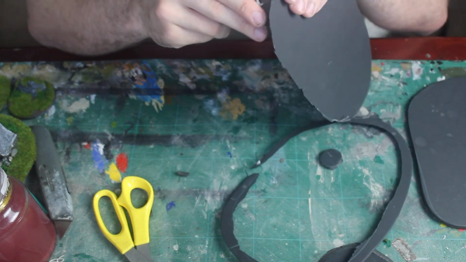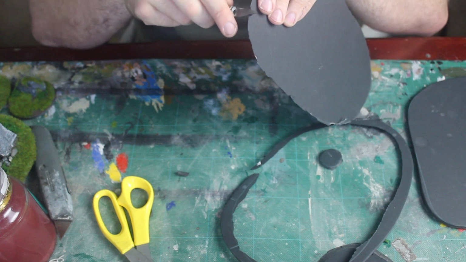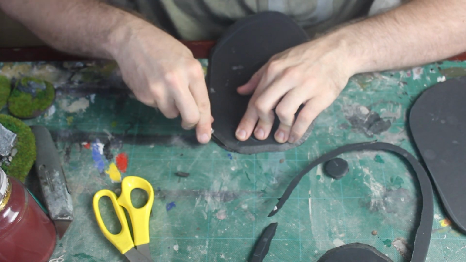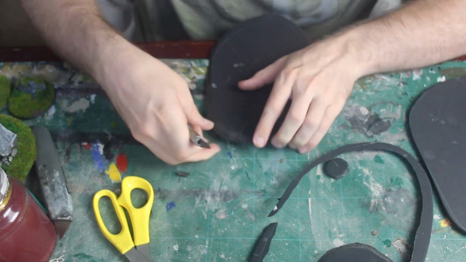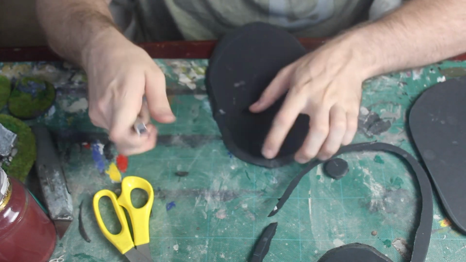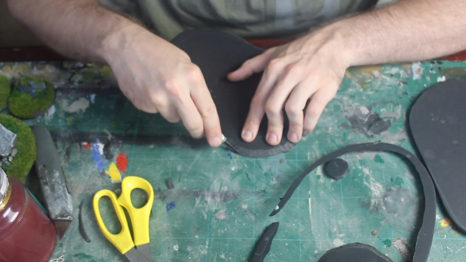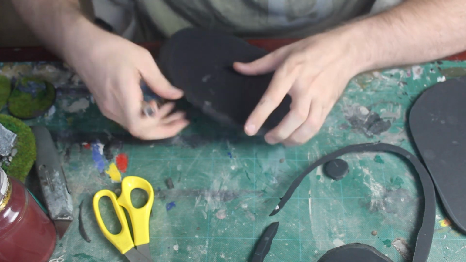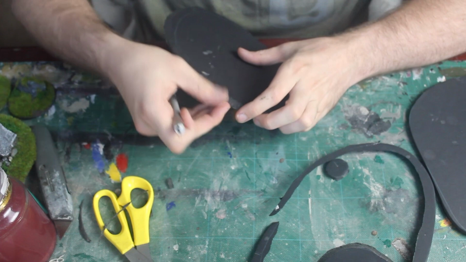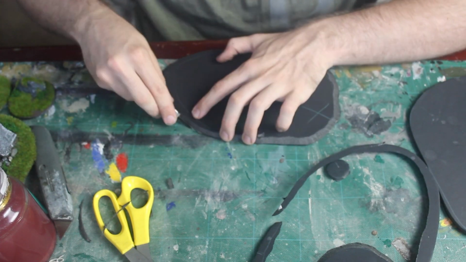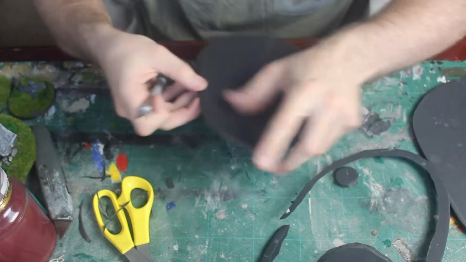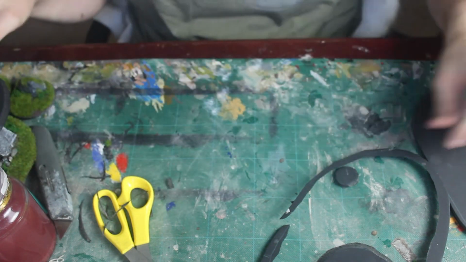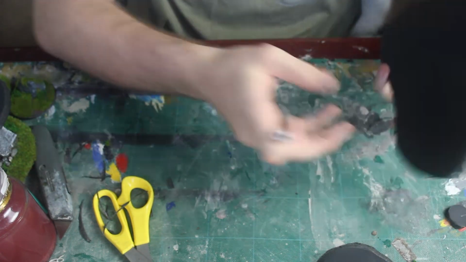cutting a little bit around the edge. I might get a weird angle here. Oh, I might have to put it on the table. Here we go. So clean out that edge, just like that. And then if there's any weird offcuts, you can just go around it like so, and remove any bits that you don't like. And that's it, I'm pretty happy with that. So that's the next base done. Moving on to the next one.